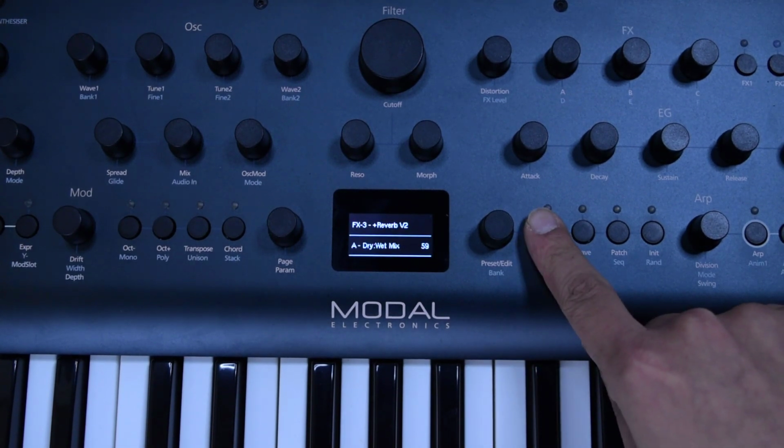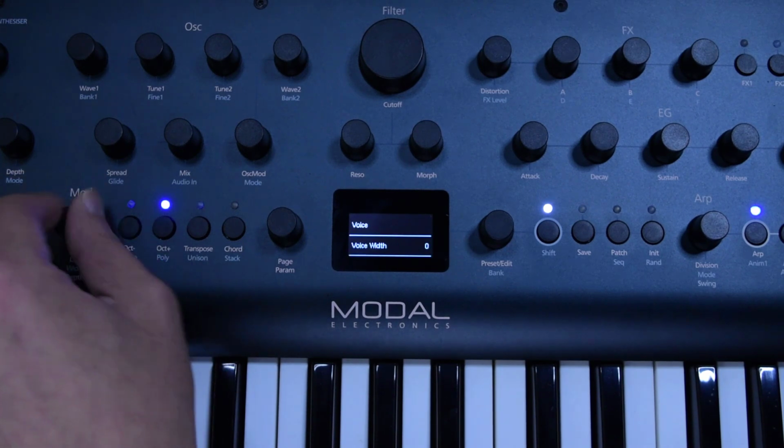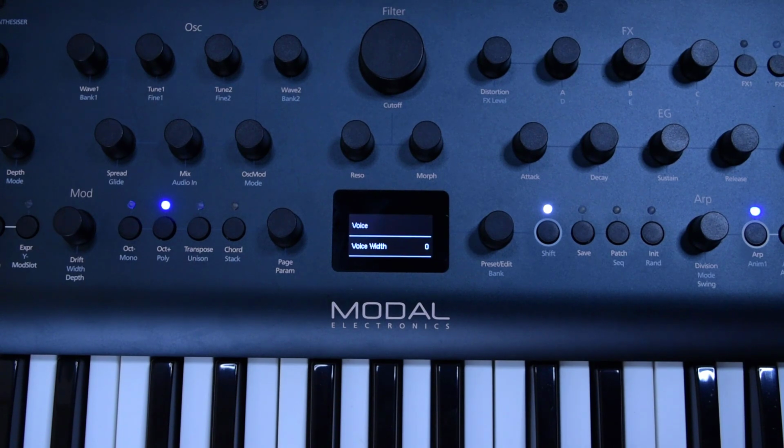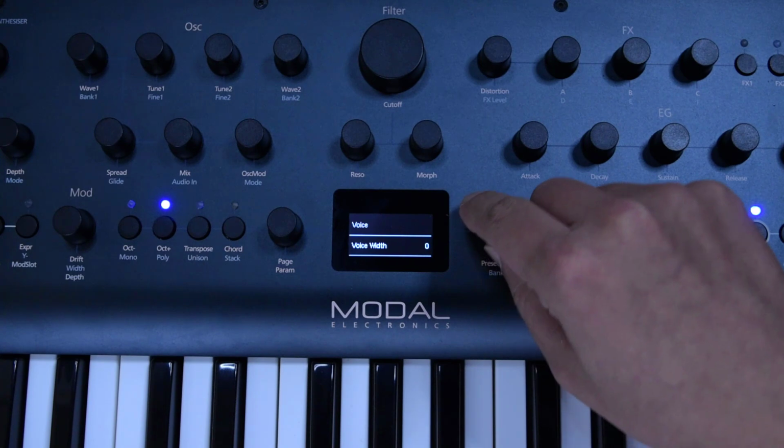Now, if I go back to the shift right here and go down on the width, everything is going to be in the center. All the voices are just right in the center. Sounds completely different, right?